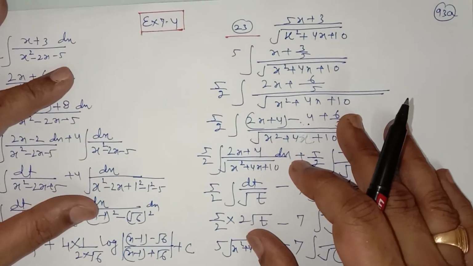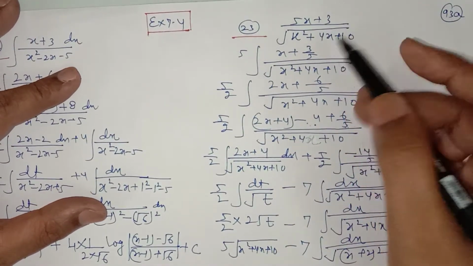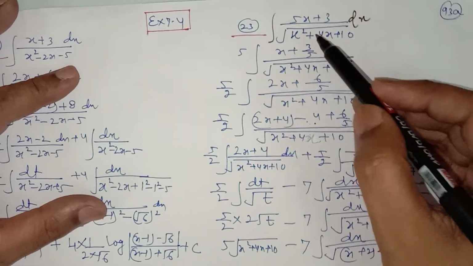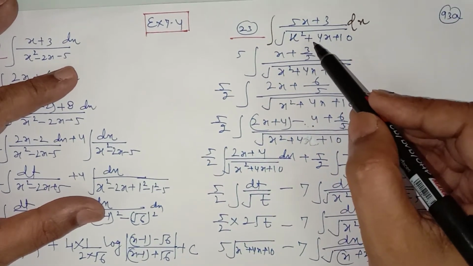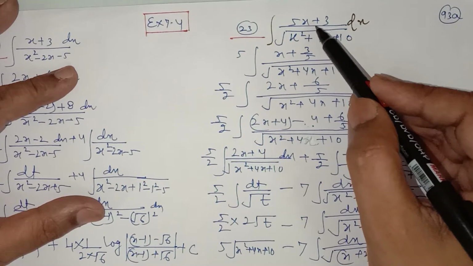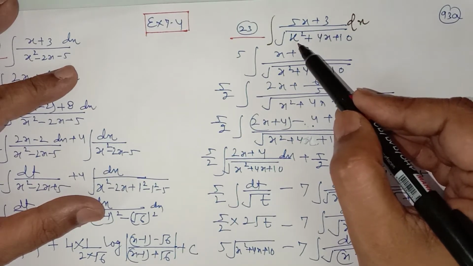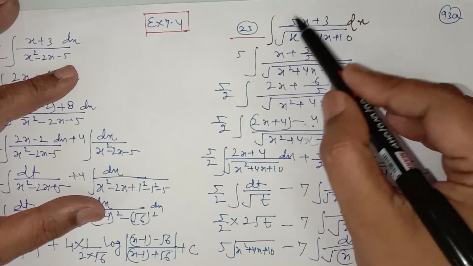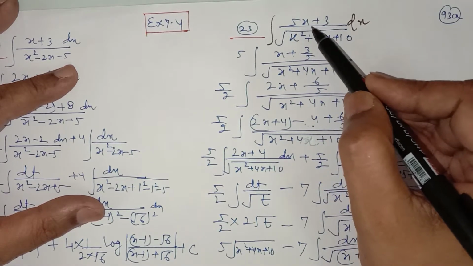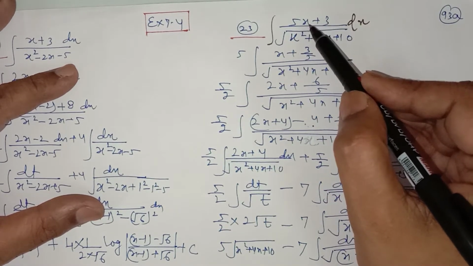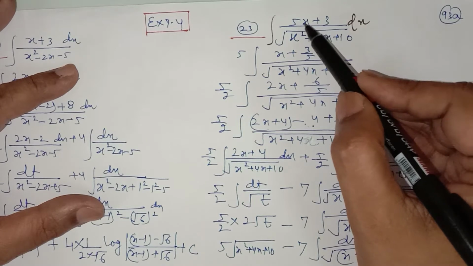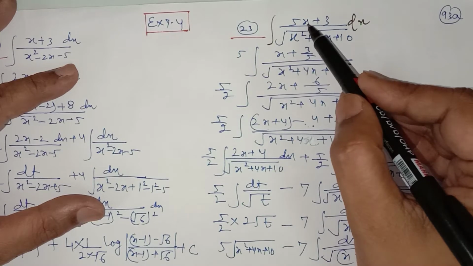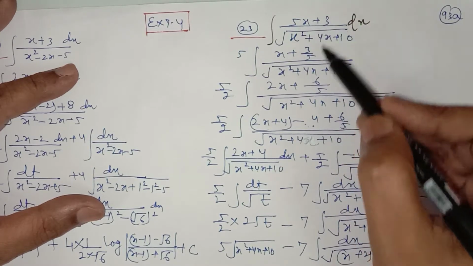Similarly, question number 23 is a linear upon quadratic type question, in which you have to make the derivative of the quadratic polynomial in the numerator. What is the derivative of the quadratic polynomial? It is 2x plus 4. So I am trying to make it 2x plus 4 here, but the coefficient of x is not 1 in the numerator, so you make it 1 by taking 5 common. Taking 5 common in the numerator, this comes out to be x plus 3 upon 5.